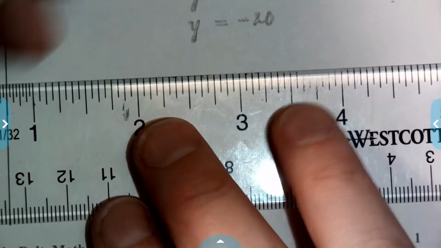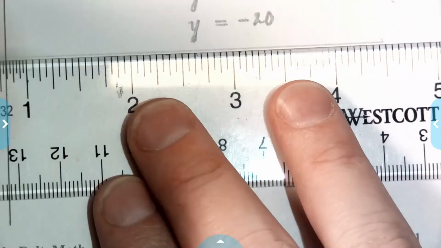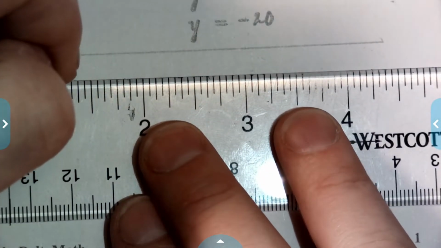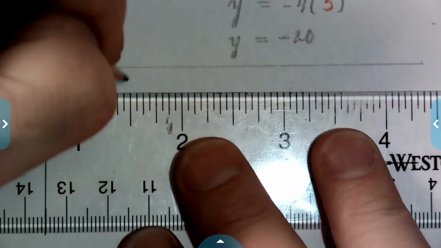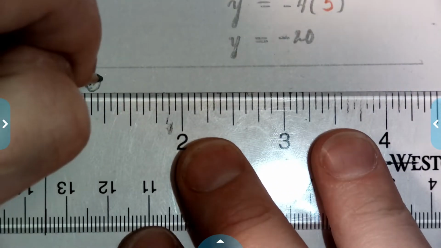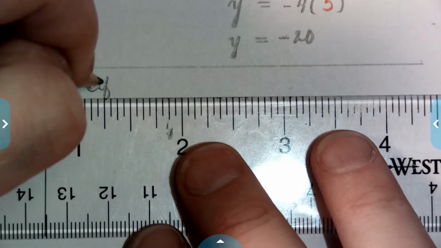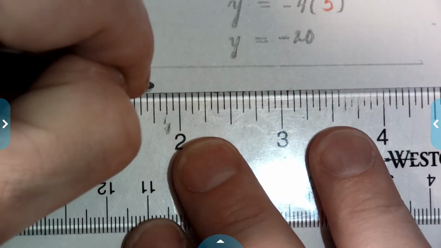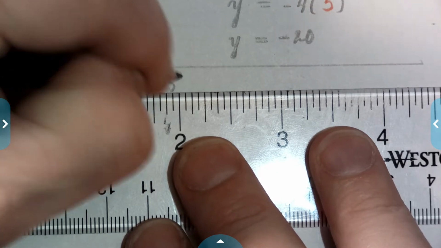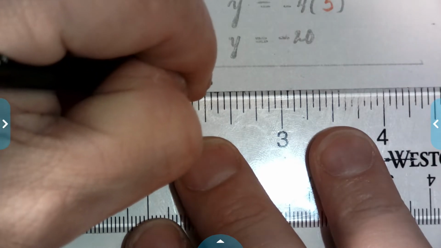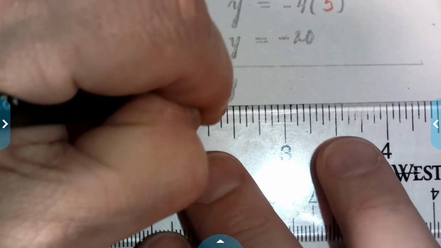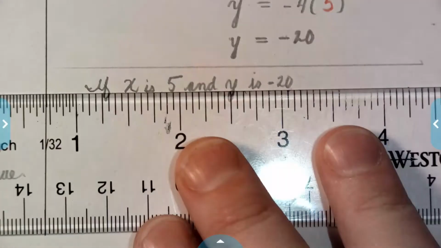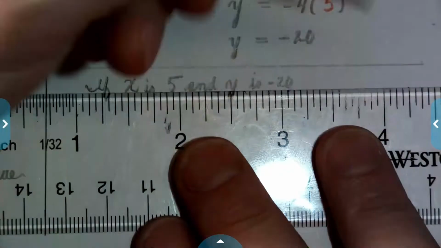So remember, y is negative 20. So we should say, what's our working thesis here? If x is 5 and y is negative 20, then what?